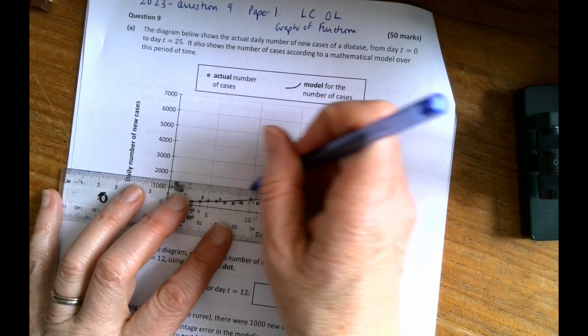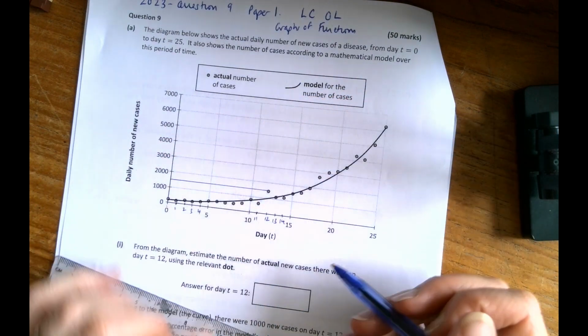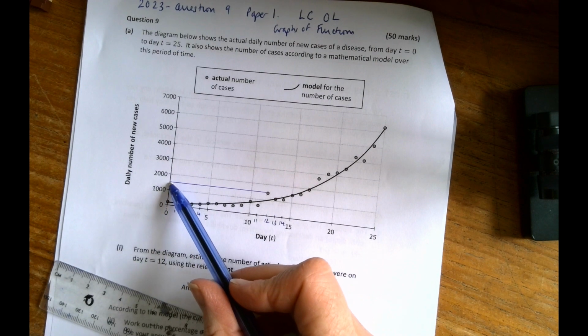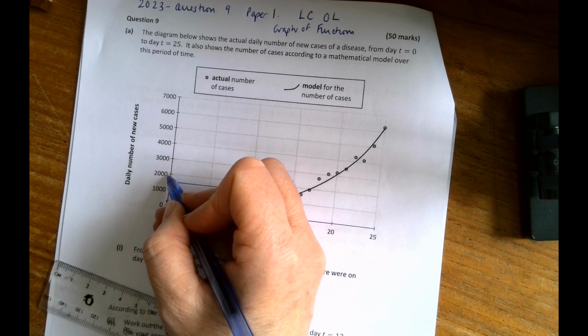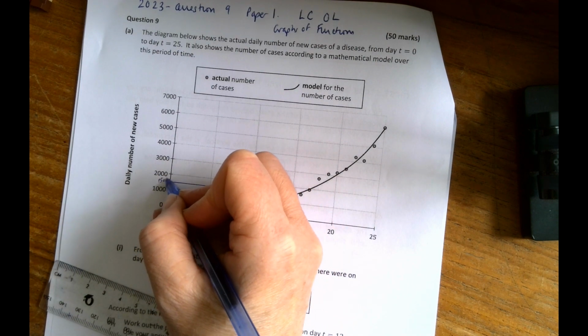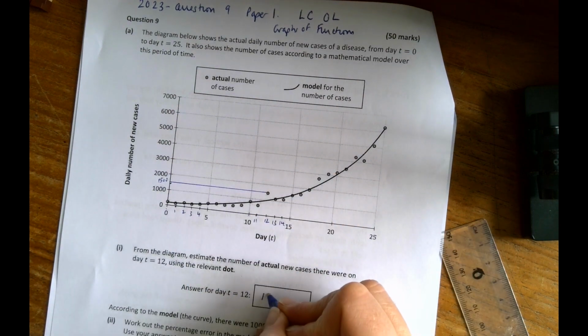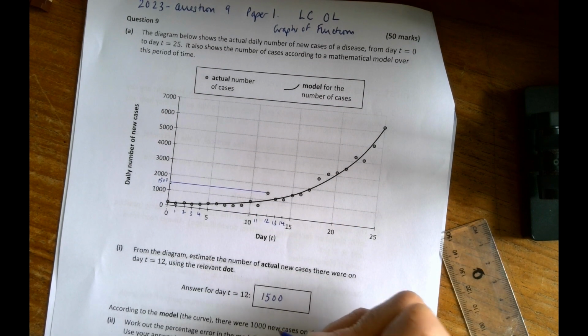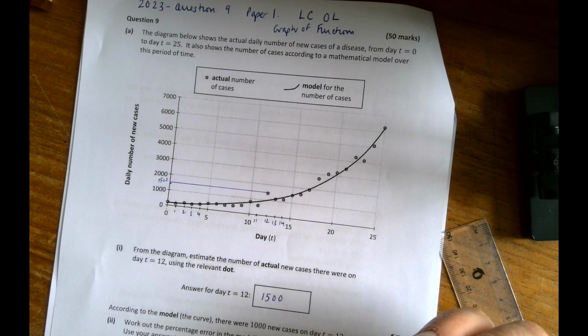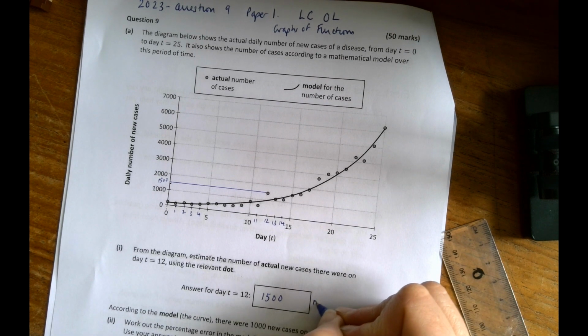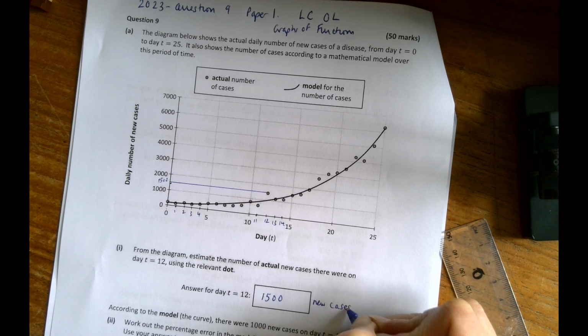And remember, always show your work on your graph. Going across from the dot, it looks to me like it's halfway between 1,000 and 2,000. So it looks to me like it's 1,500. So I'm going to put 1,500 new cases for that day. Okay, so 15. I'm just going to write new cases there so I know what I'm talking about.